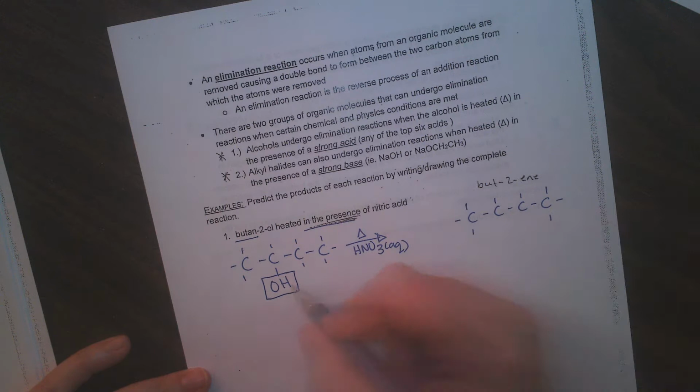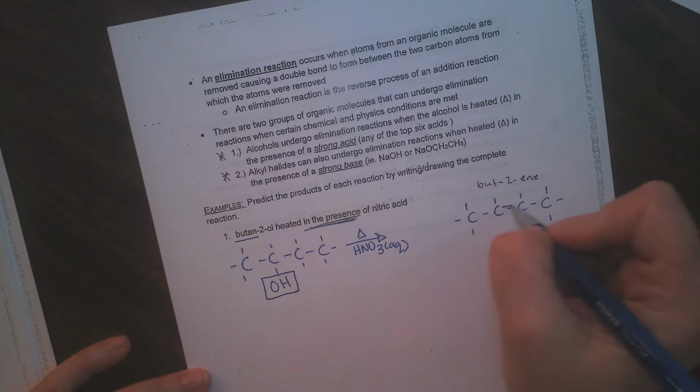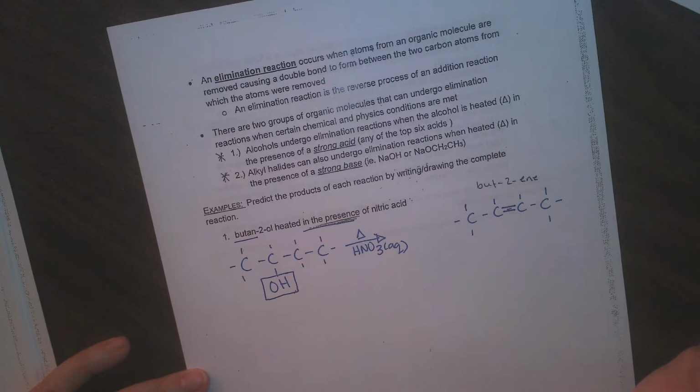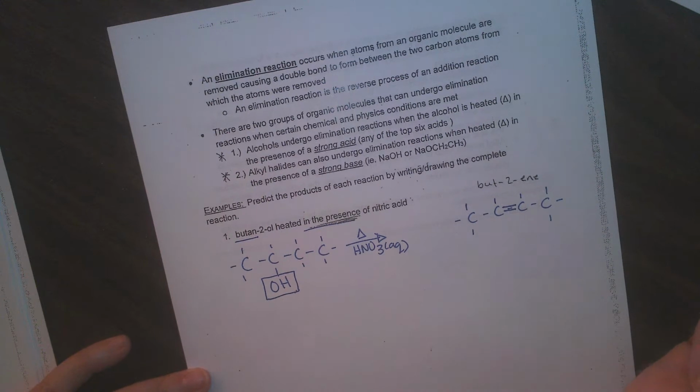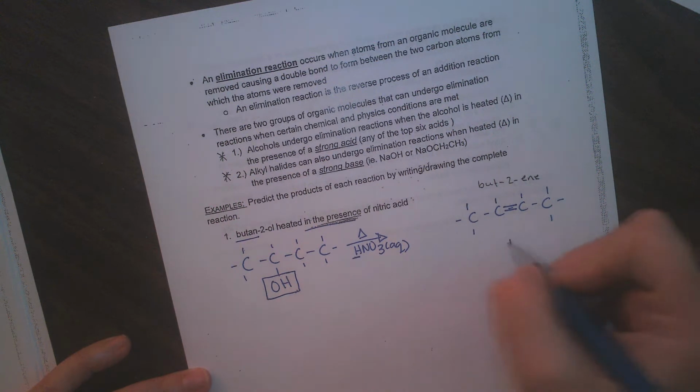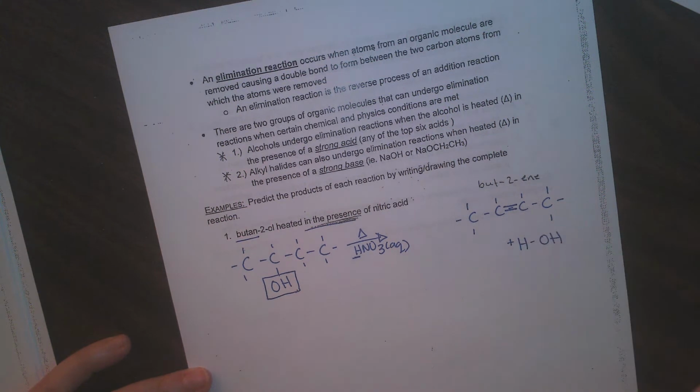But then when we remove this hydroxyl group, a double bond will form between 2 and 3. And this hydrogen of the HNO3, and the nitrate part of nitric acid, stays in solution.